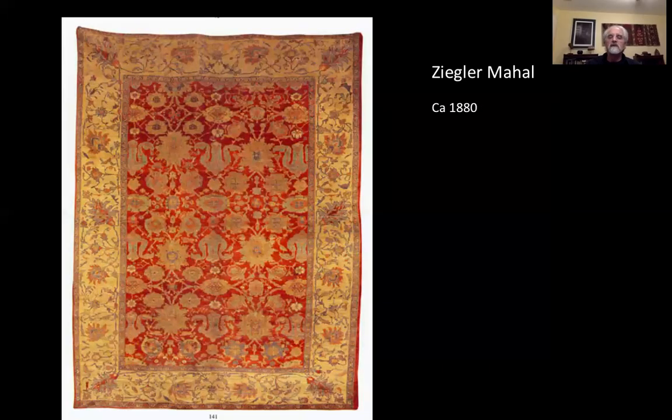Okay, so here's an example of a Ziegler Mahal, Mahal being a town. And this is an example of a soft coloration and designing that was popular in the European market. You wouldn't see this rug in a traditional production if you'd gone back to circa 1800. This is designed to present motifs that are understood by the weavers, are appreciated by the West, but in a color format and a softer format that was more pleasing to the Western eye.